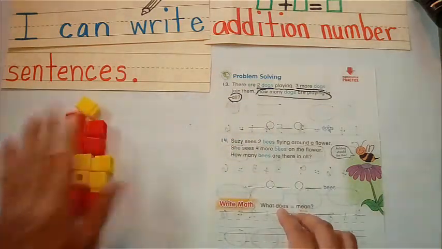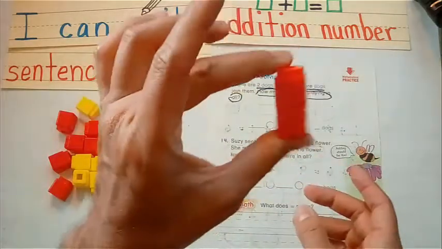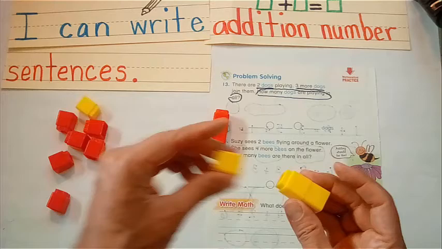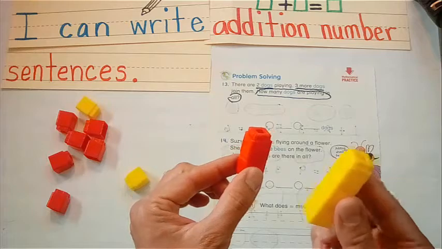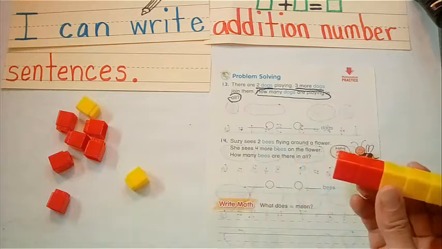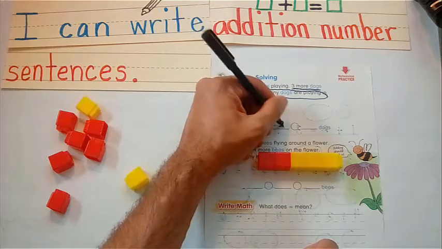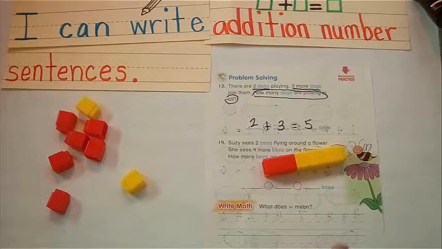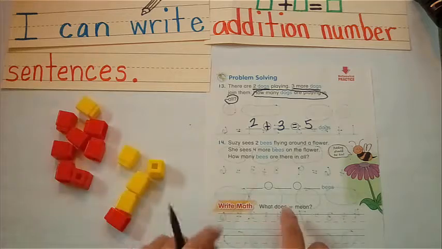So I can use my blocks to help me model that. So I know that there are 2 dogs playing. So I'm going to have 2 blocks. And I know 3 more dogs come on over, right, to join them. So that's 3 dogs. So 2 dogs plus 3 dogs equals 1, 2, 3, 4, 5. Equals 5 dogs. So let's write that sentence. 2 dogs plus 3 dogs equals 5 dogs. Okay, great. Now, I'm going to keep my blocks here so we can do the next one.